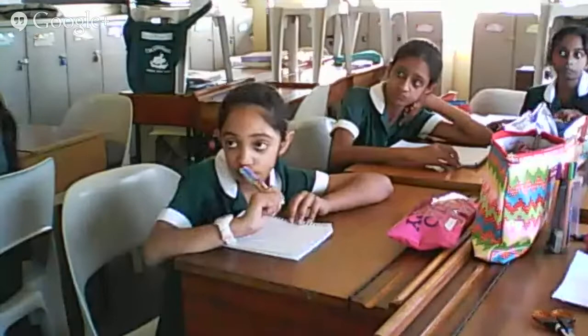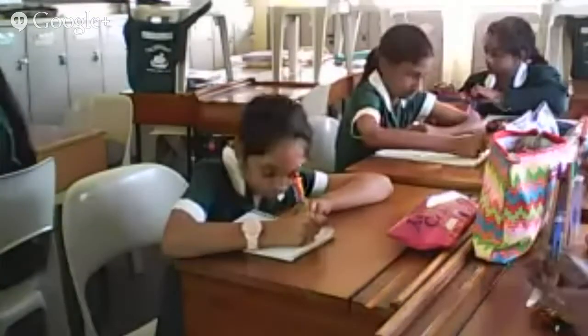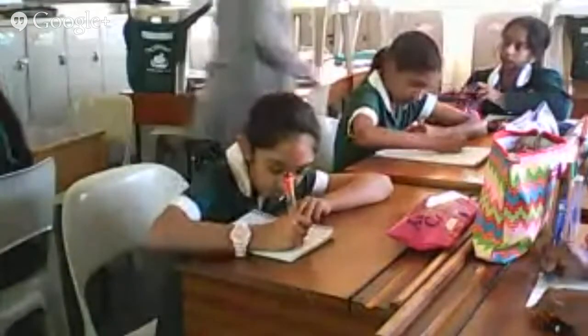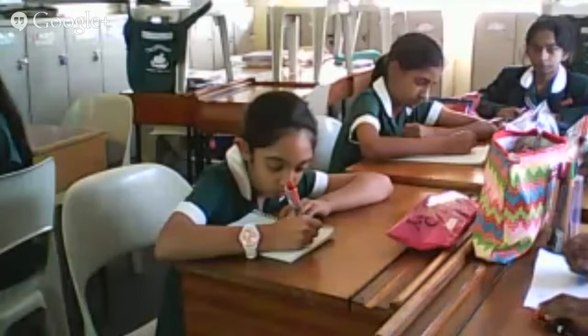Please draw the following in your books. It's a square with 3 jail bars going down and 3 jail bars going across.